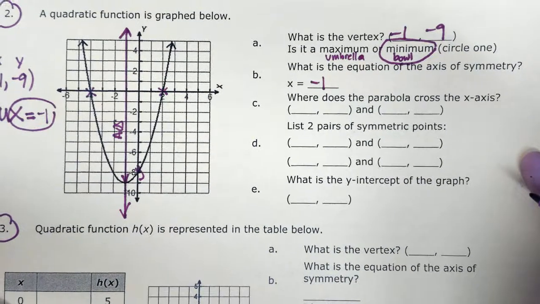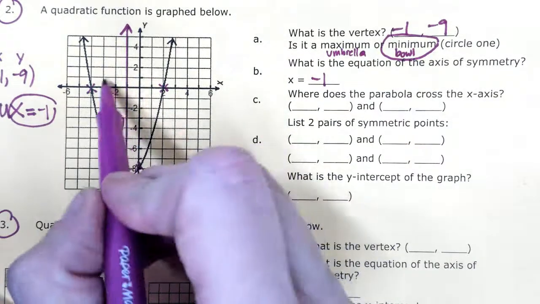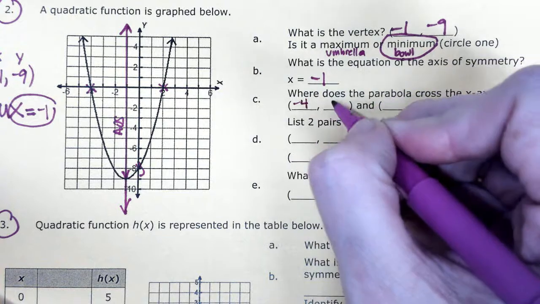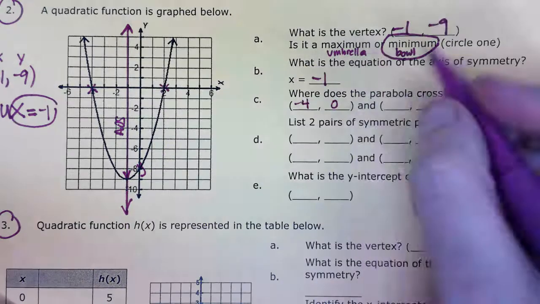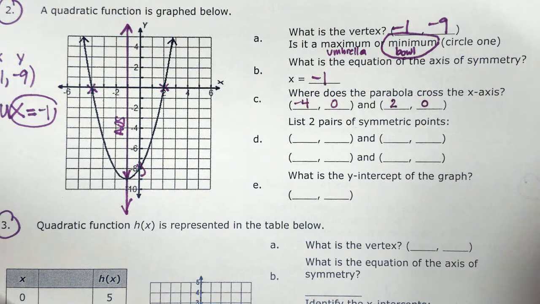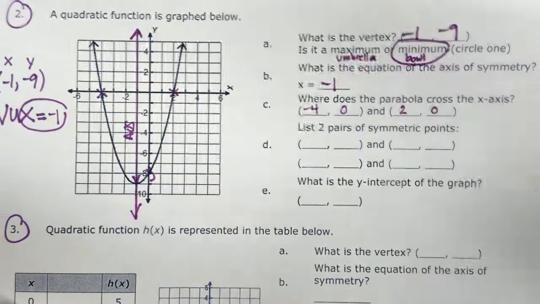Now, where does it cross the x-axis? As I can see here, it crosses in 2 points. It crosses here at -4, 0, and it crosses again over here at 2, 0. All right, now it says list 2 pairs of symmetric points.